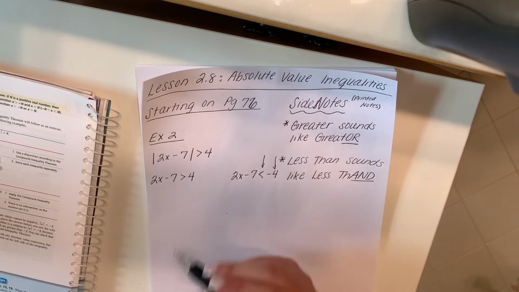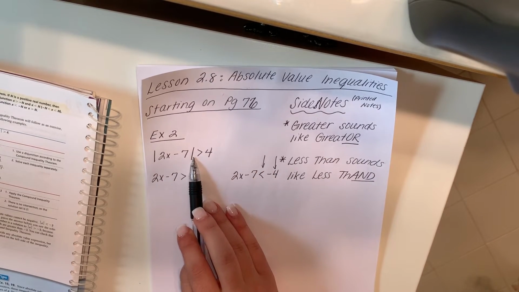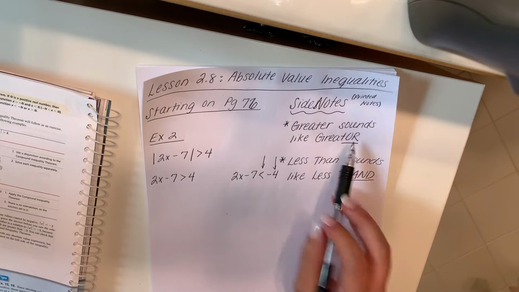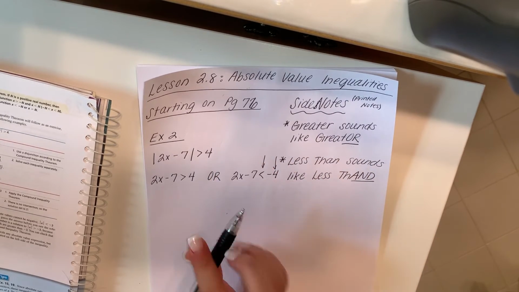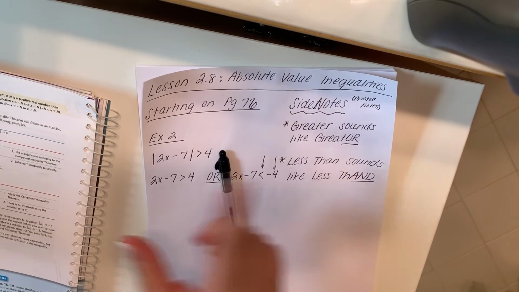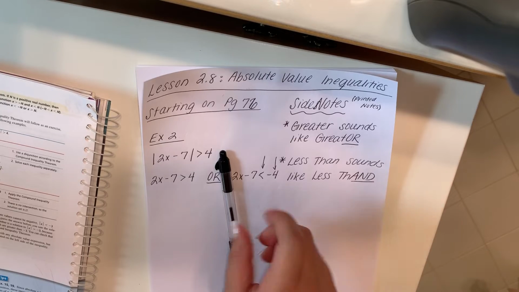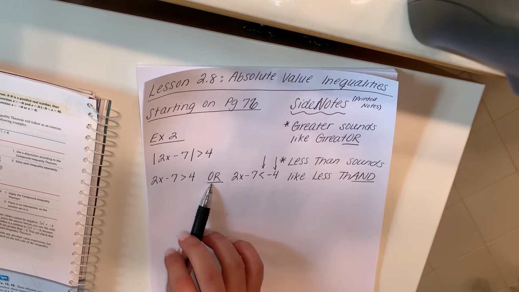Now, looking back at the original, it was a greater than sign. Hey, doesn't that sound like greater? So these two inequalities are represented as an or. In other words, they're going to split up and unite on one number line. So once we have this set up, we know it's an or.